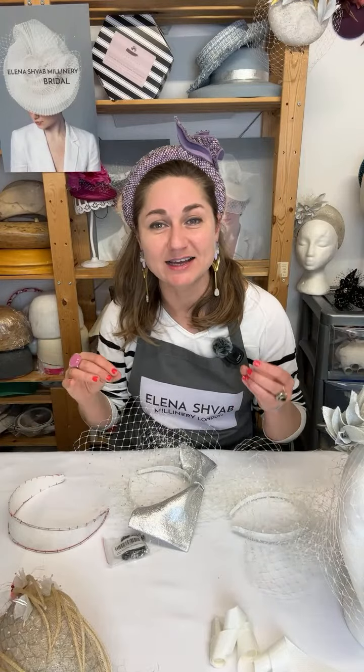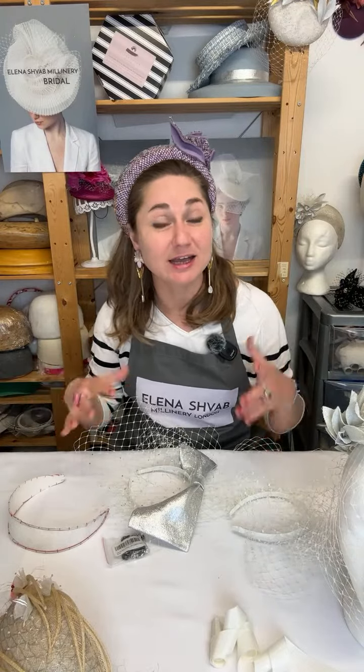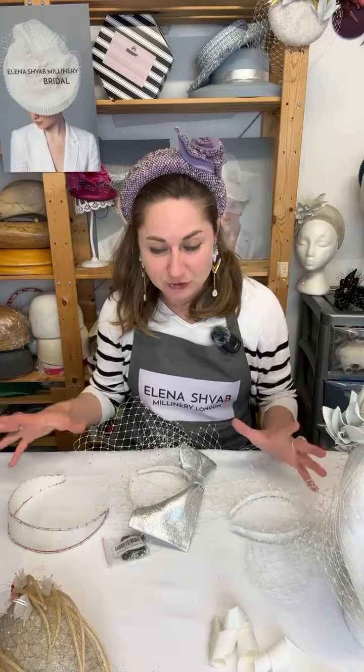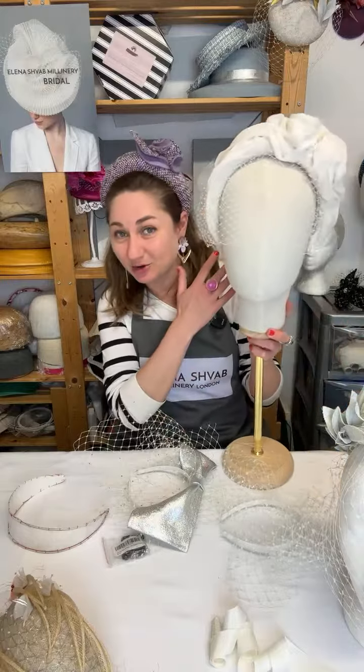also there's a lot of ways of how to manipulate the veil and attach it to a hat piece, headband, whatever you're working with. I'm going to show you a few designs, and then I would like to talk more about the hat piece that I'm working on right now, because this is exactly the example that I want to show you about the veils.